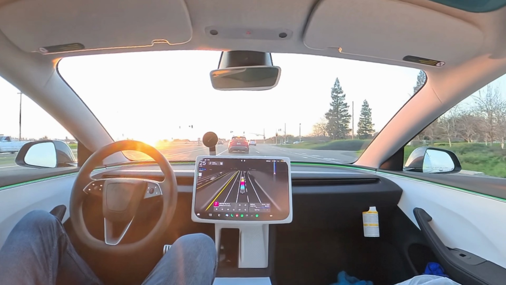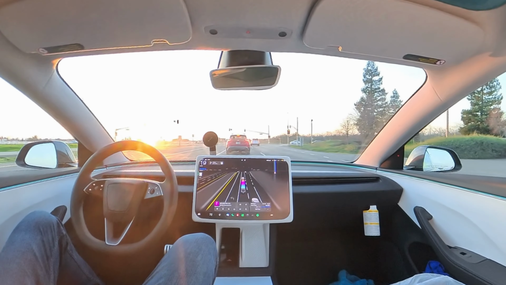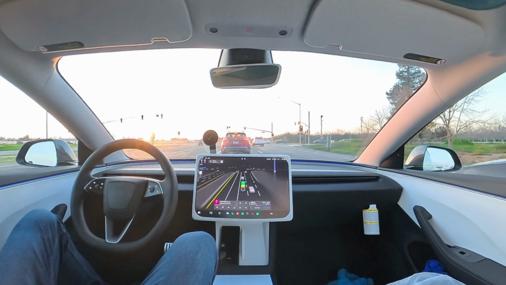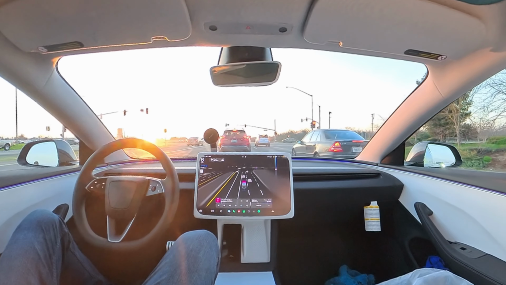It kind of felt like it was about to take a turn, like into the next lane over, but it didn't. I guess there's a car to my right, so it chose not to.